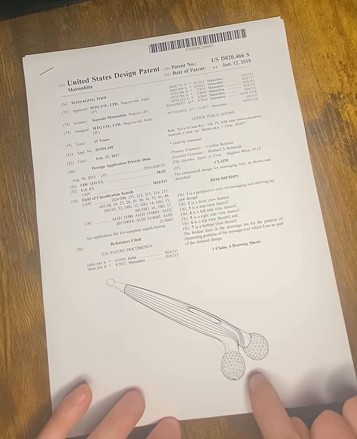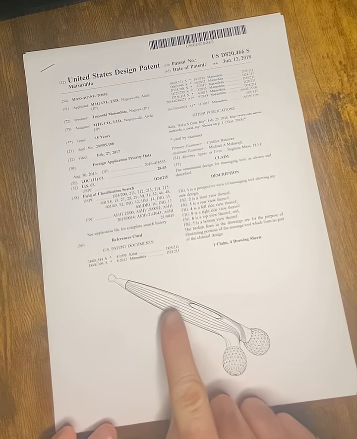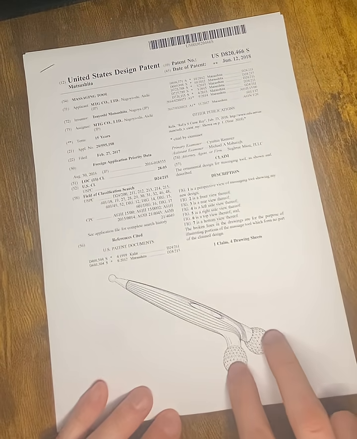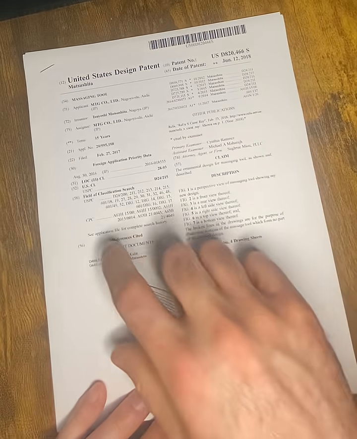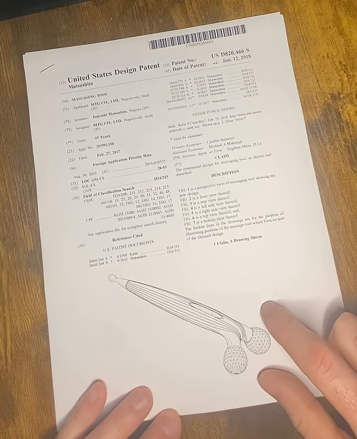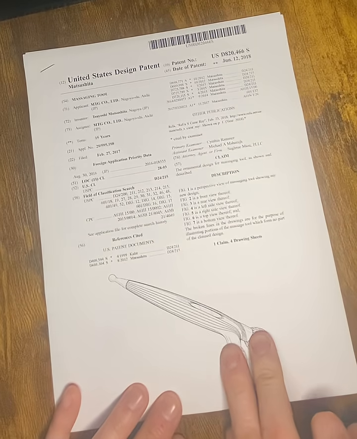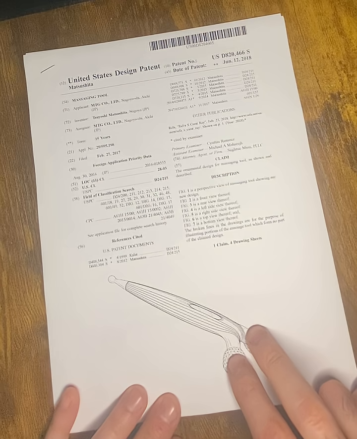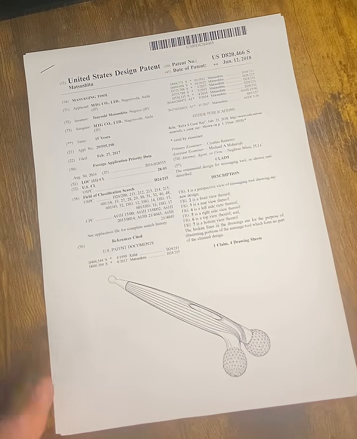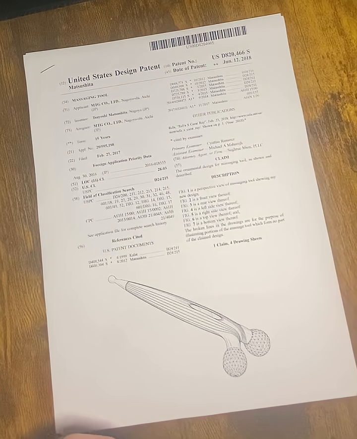So for instance here, all of this is solid line, solid line, solid line, and then you get down to these two balls, and these two balls are broken lines. So you don't actually have to build this whole device that's pictured here to infringe this patent. You just have to build all the way down to these two balls, and you don't have to build the two balls, but if you build all the way up to those two, then you infringe. And that's a very important distinction because you can be sued for infringement based on these design patents.